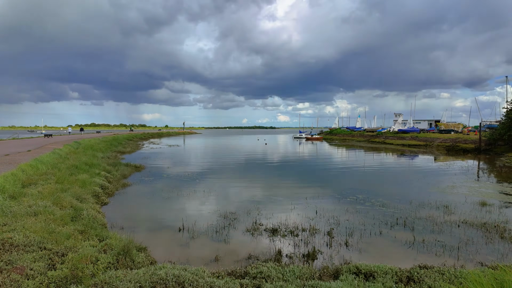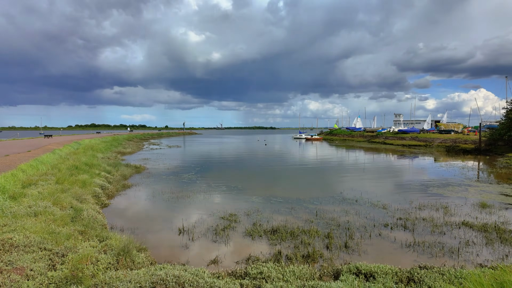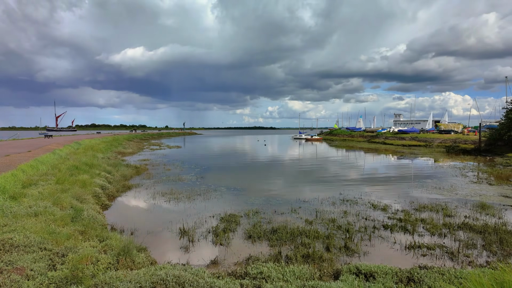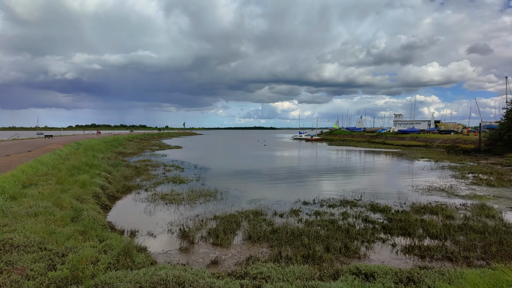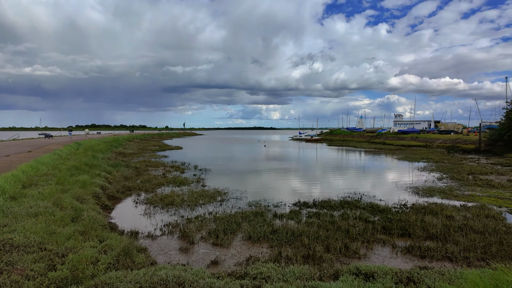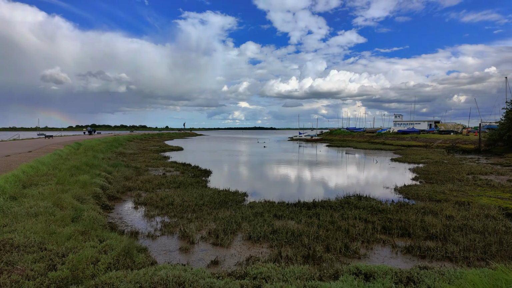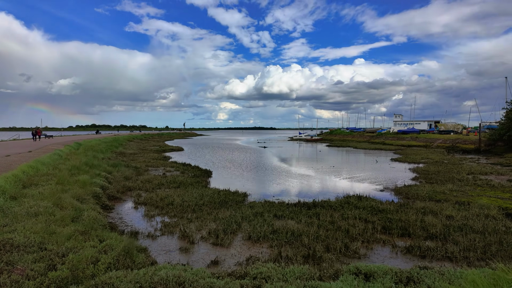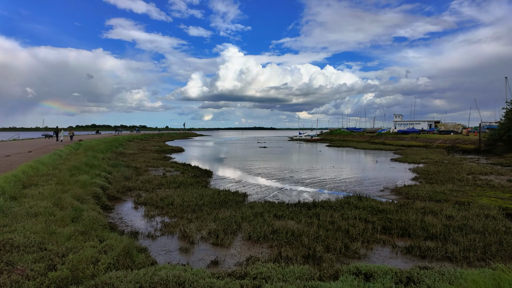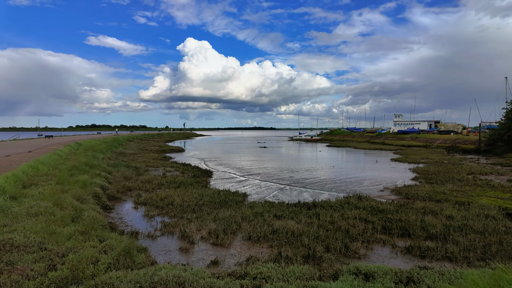In case you aren't aware, allow me a moment to explain what a hyperlapse is. A time-lapse, like the one on the screen now, is where multiple photos are taken and merged together into 24 or 25 frames per second to show the passing of time. A hyperlapse is similar, except the camera is moving at the same time.